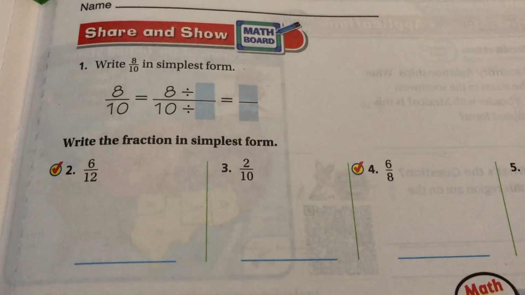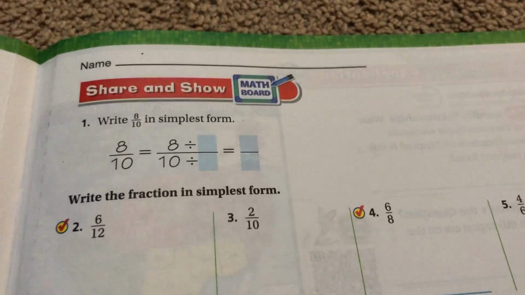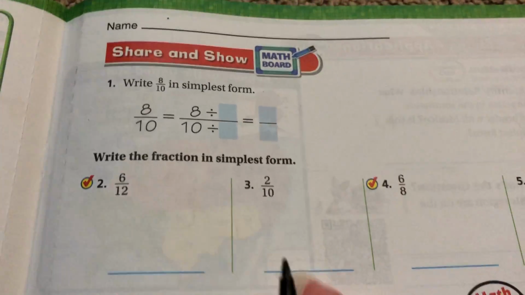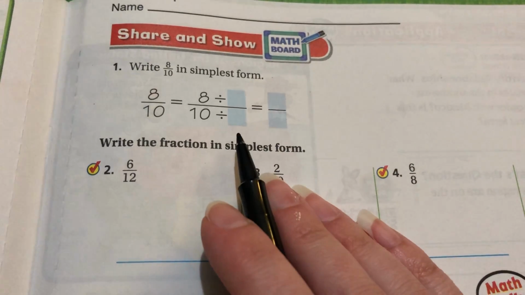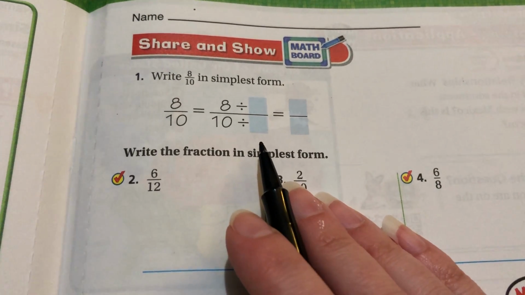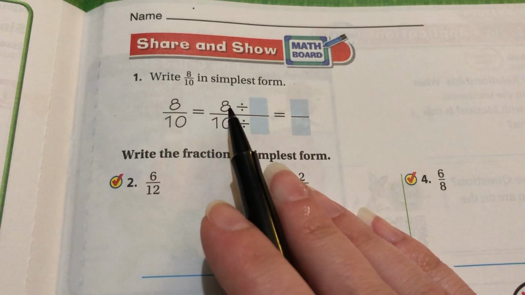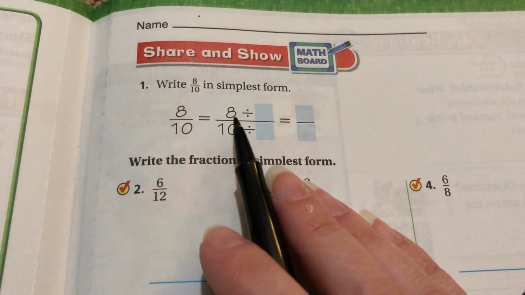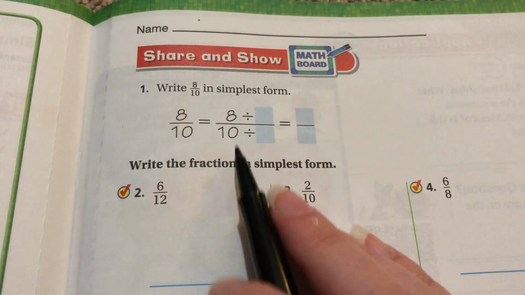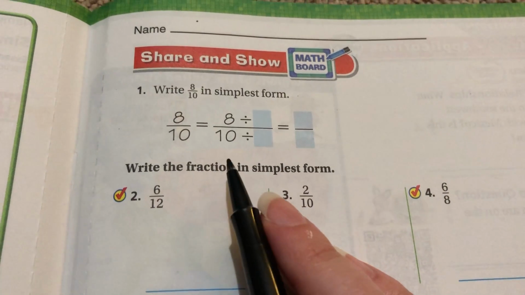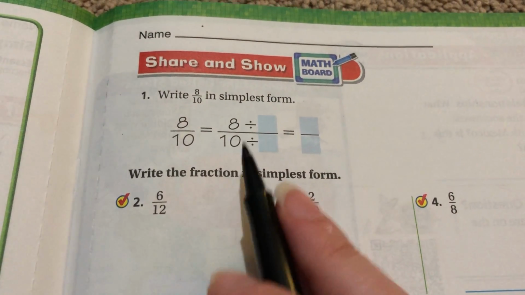Number 1 up here says write 8/10 in simplest form. So I'm going to think through. I'm not going to draw a diagram. That's going to take too long, but I am going to use the idea of using common factors for it. So my two numbers are 8 and 10 that I'm thinking about. Well, one thing I noticed, 8 and 10 are both even numbers, aren't they? So 2 has to be a common factor.